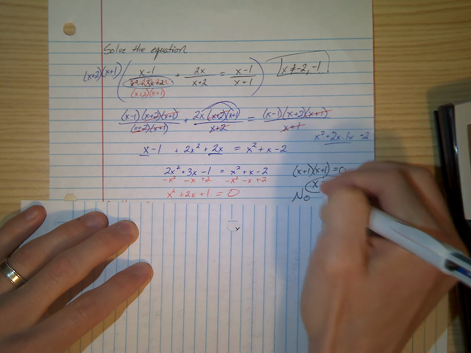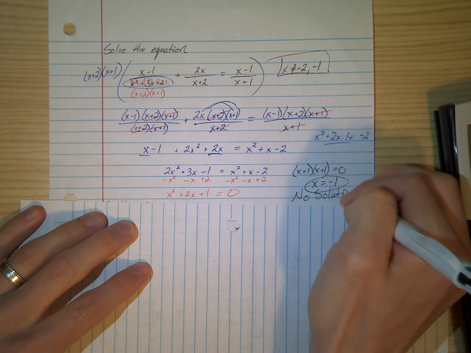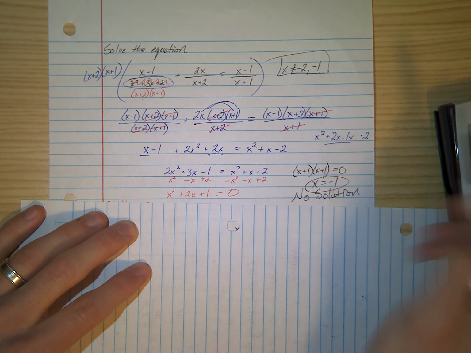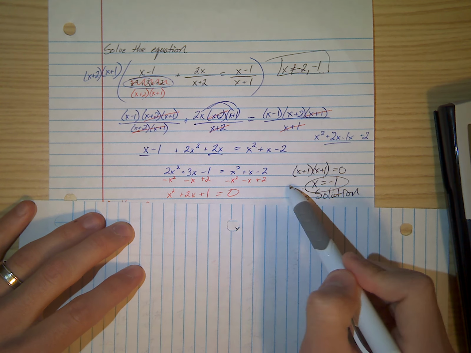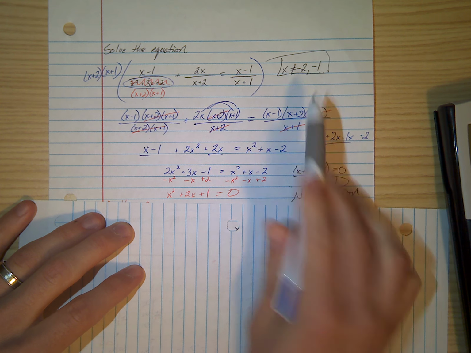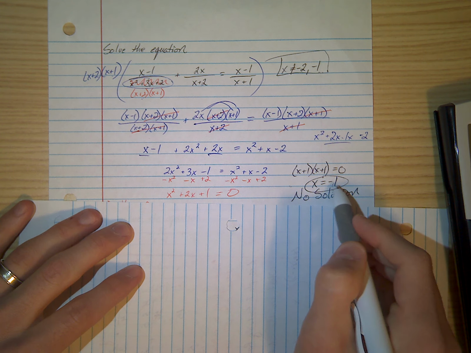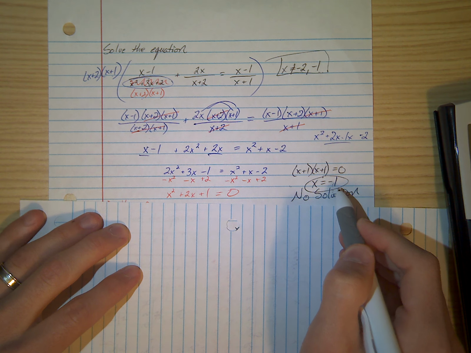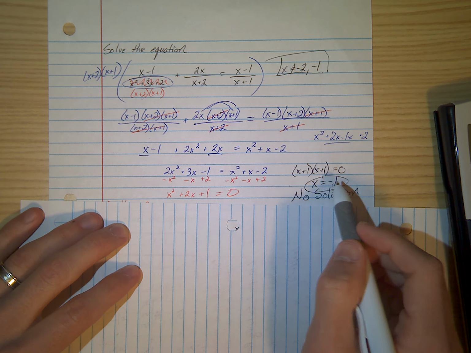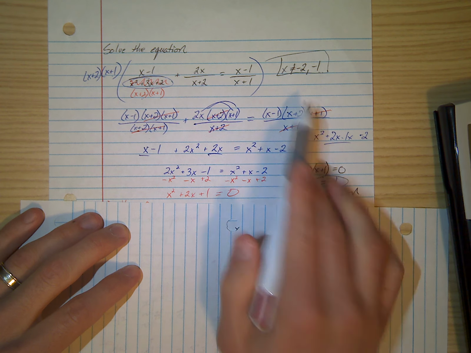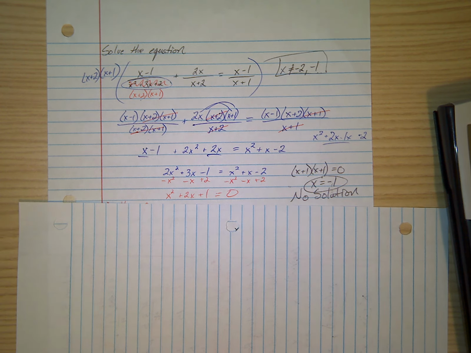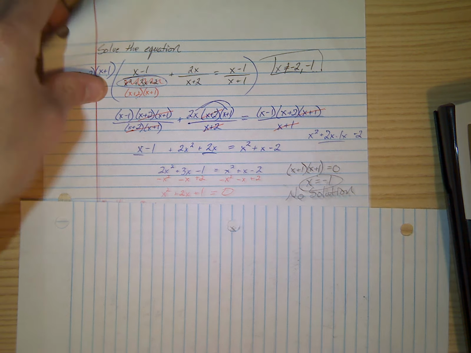So this is a no solution. We did all this work for a no solution, okay? But that's fine. Again, if you would have two different answers, one of them works and one of them is a restriction, then the one that's a restriction is extraneous. But because you only have one answer and it's a restriction, that's what makes it a no solution, okay?